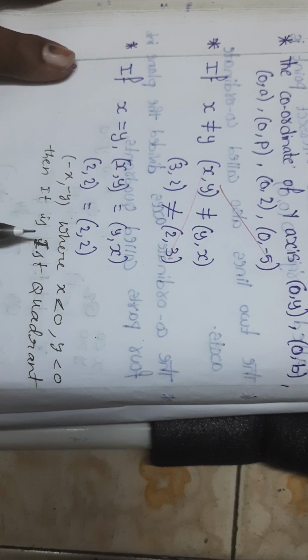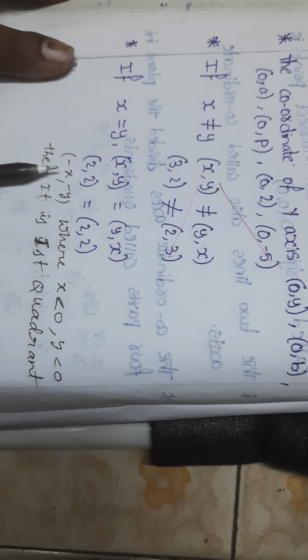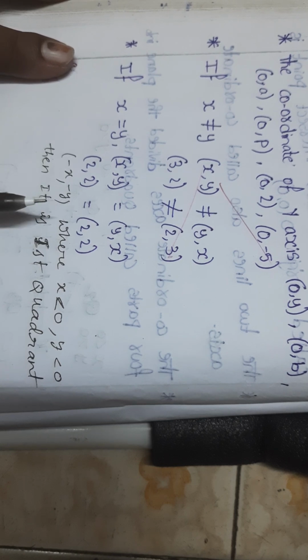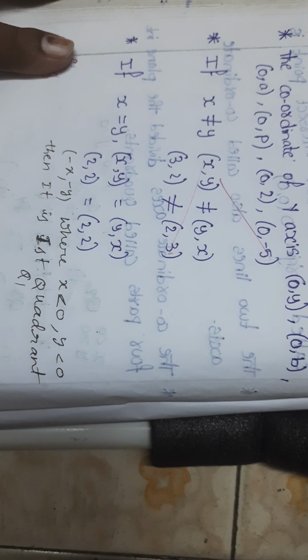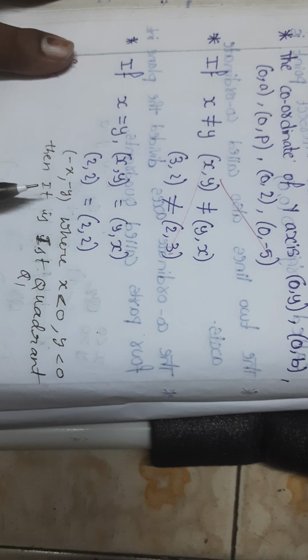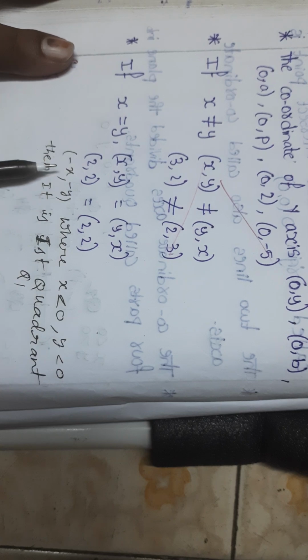In the summative assessment, sums like this are given many times. Consider minus x comma minus y, where x is less than 0 and y is also less than 0. Where does it exist? It is in the first quadrant, that means Q1. But you may get confused: x comma y is the first quadrant, no. For minus x comma minus y to be in the first quadrant, the conditions are given: x is less than 0 and y is less than 0. That means this is minus and this is minus. Minus of minus gives a plus value.